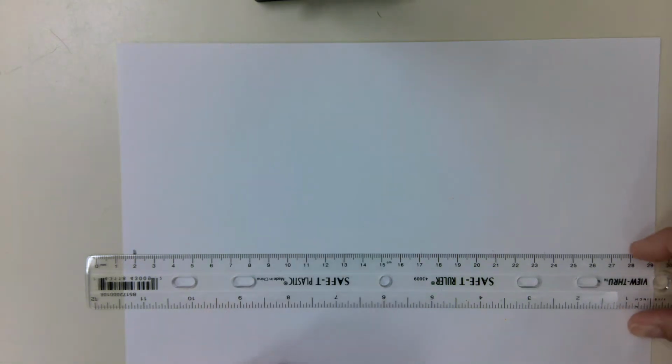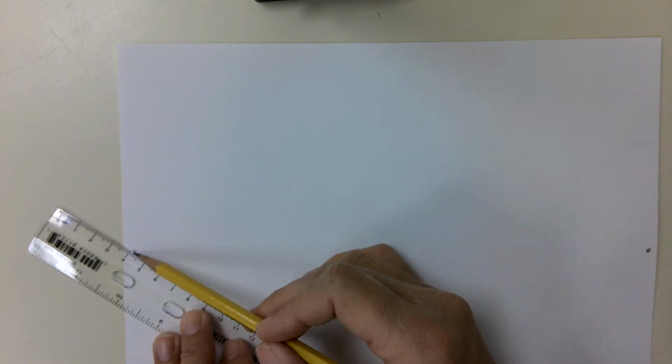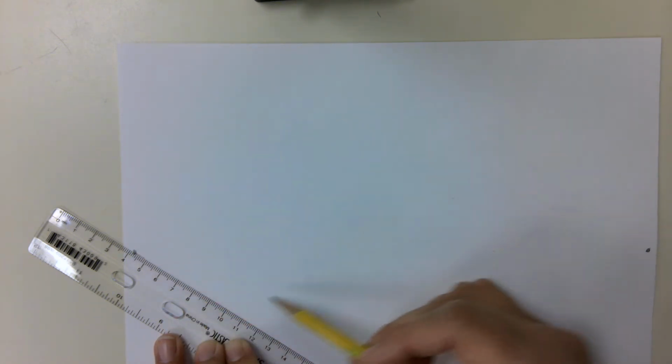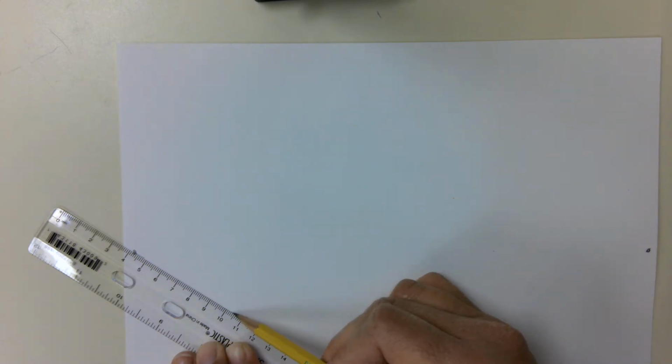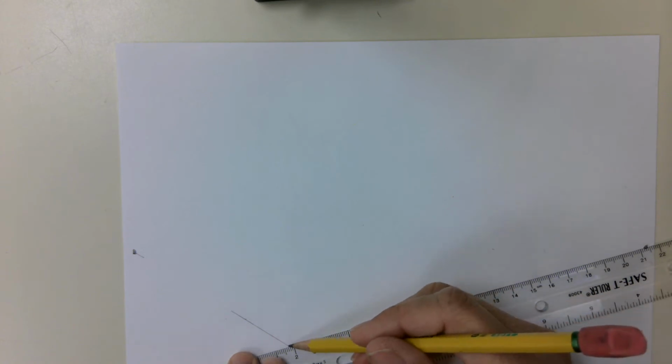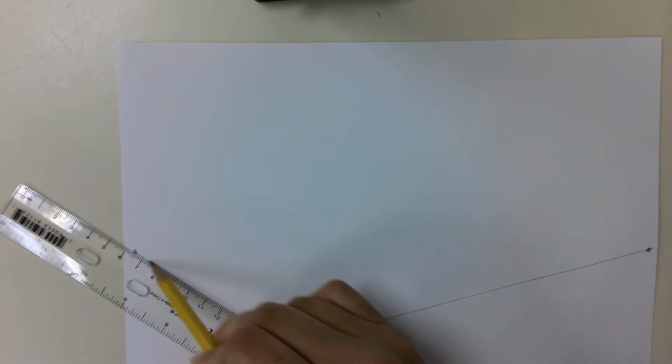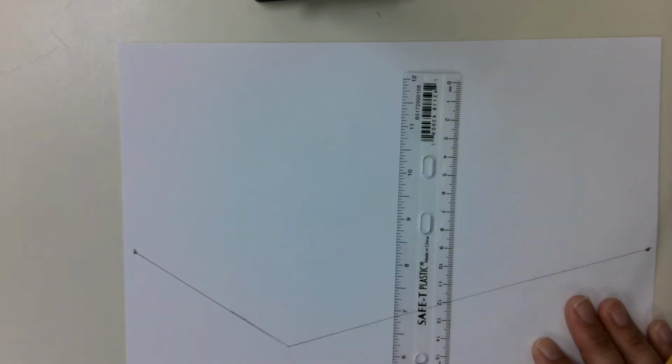Okay. Now what I'm going to end up doing is, let's see, I am going to make the bottom of the building. Actually, first I'm going to extend this one to here. Okay. And I'm going to extend this one to here. Okay, so that will be like the road or the ground that I'm putting my buildings.